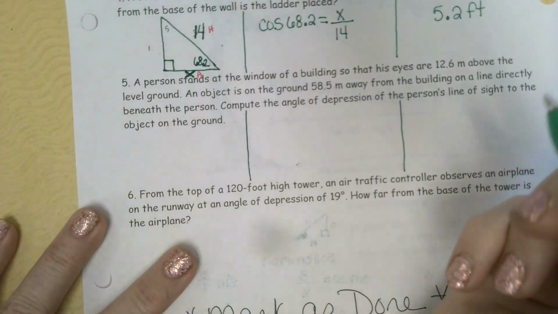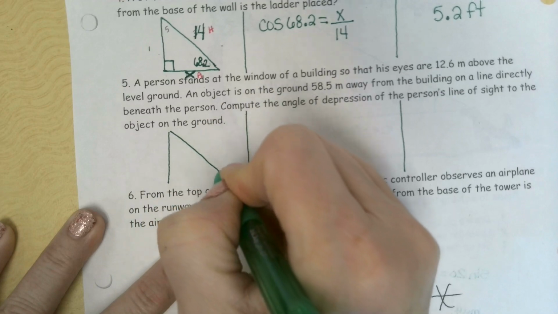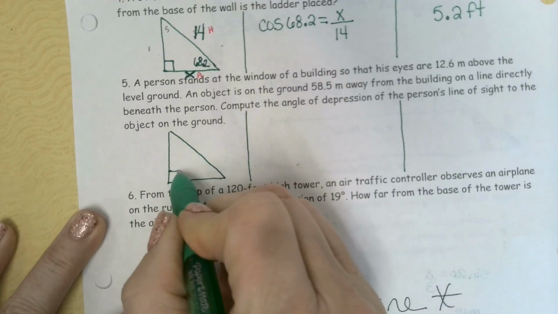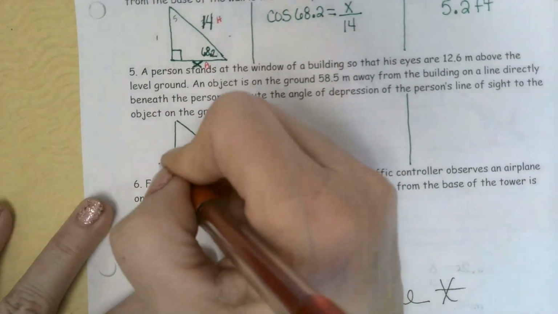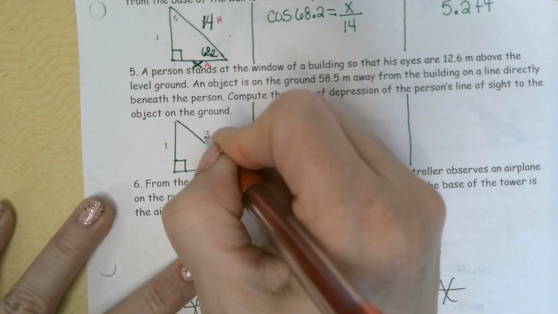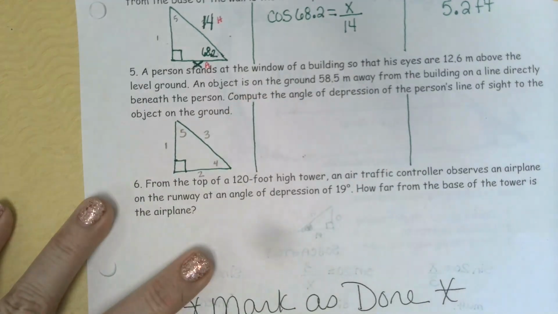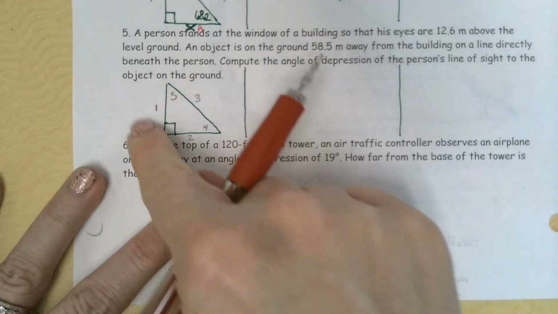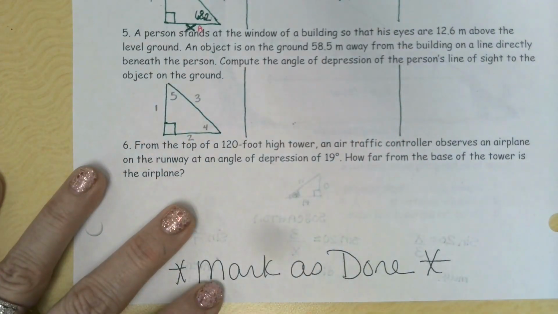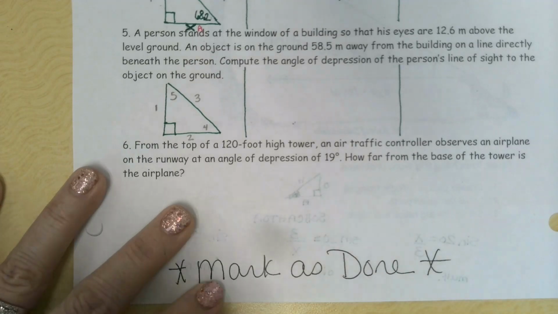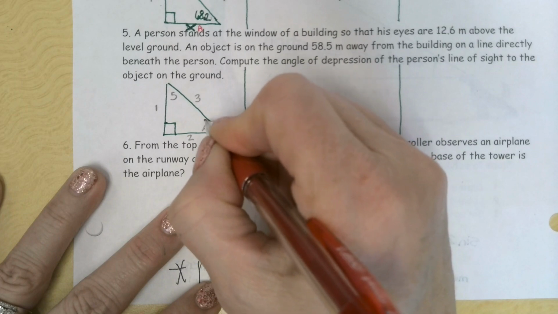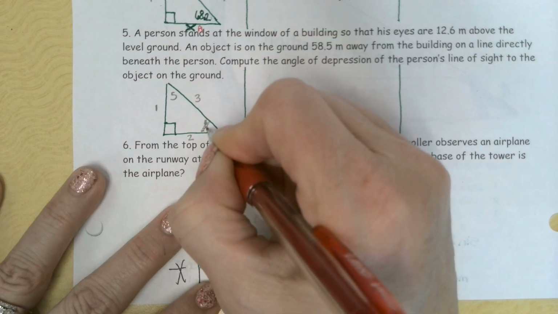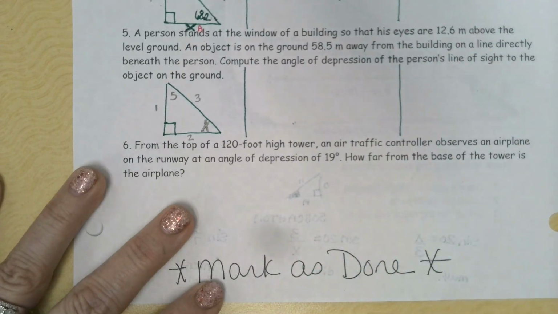All right, question number 5. All right, let's do that again. Let's put 1, 2, 3, 4, 5. Go ahead and set up this problem, and I'm going to ask you a question about where you put everything to see if you got it right. Okay, the question was, compute the angle of depression. So your X should have been in number 4. Okay. All right, so let's set this up.